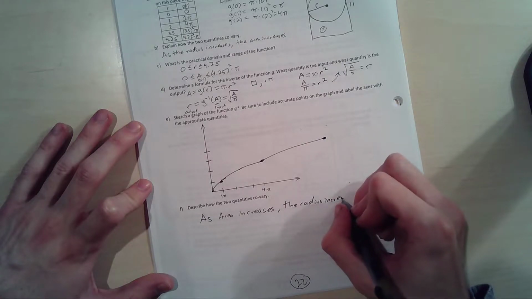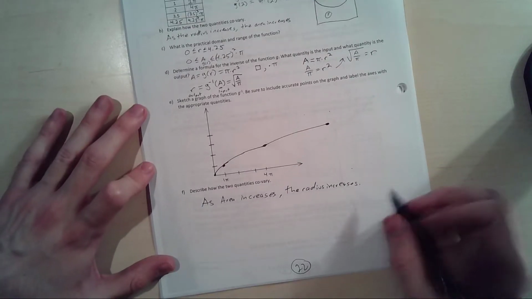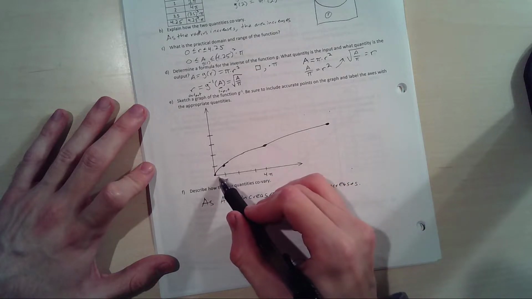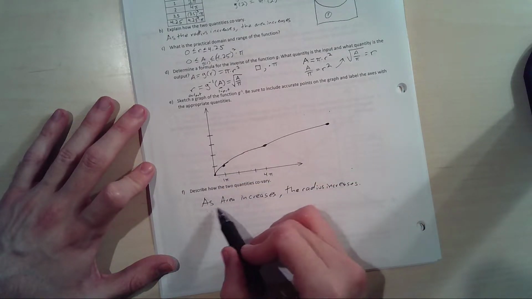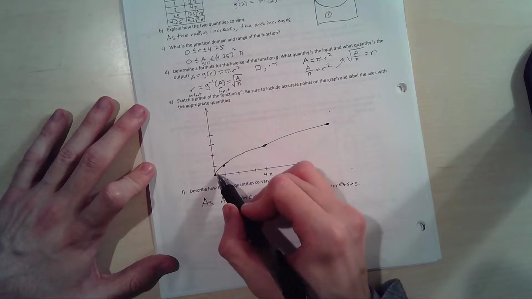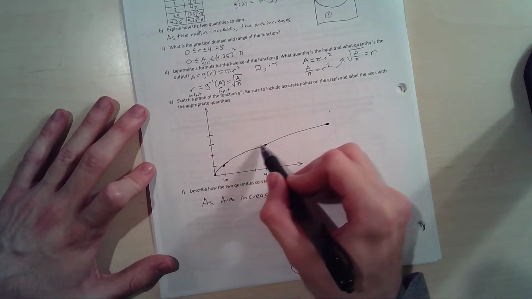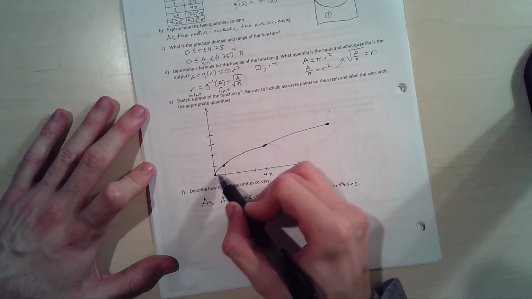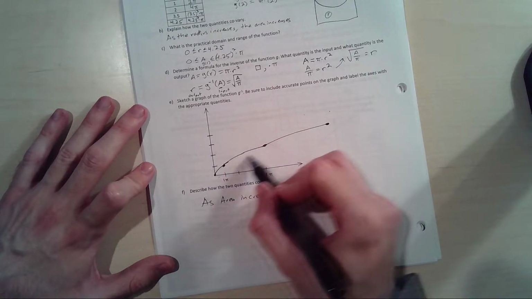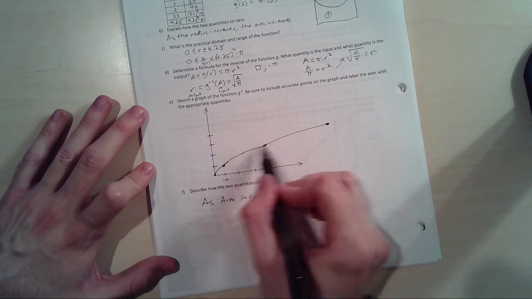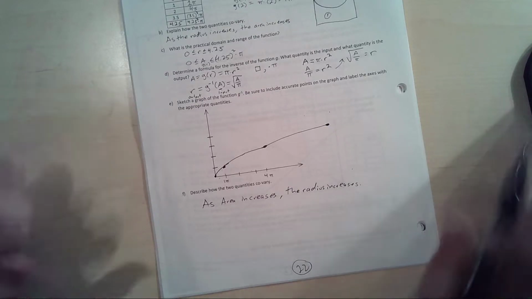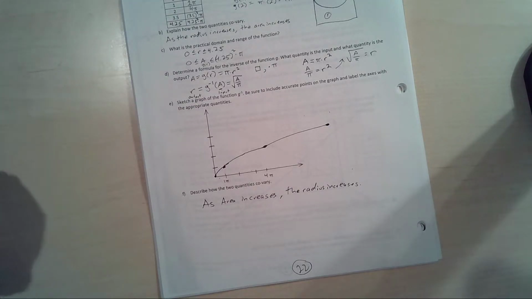Again, if you wanted to be more specific, you could add on to this. You could say something like, as the area increases, the radius is increasing, but it increases less and less and less. That is to say, the average rate of change, the average slope, is getting smaller and smaller as time goes on. You might want to note that. You don't really have to for full credit. Let's go on to the next page.